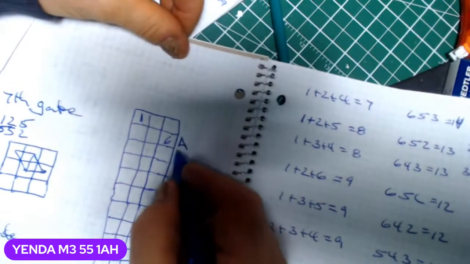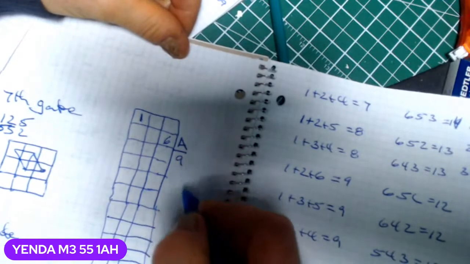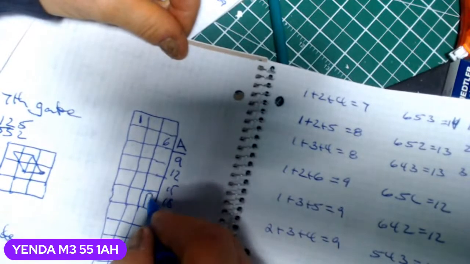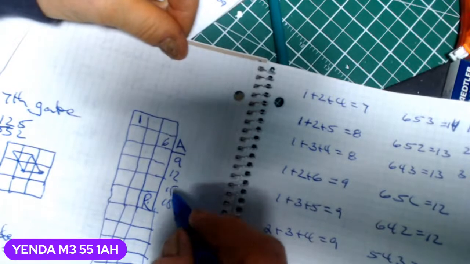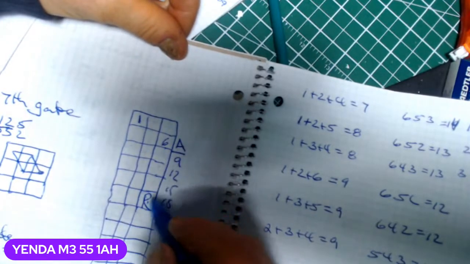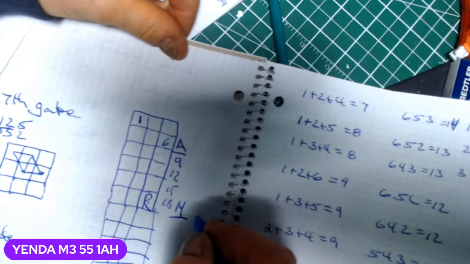I start the alphabet A over here. Here is the 9, 12, 15, 18. In this position used to be the R letter. It's no longer the R letter. A, 1, 4, 7, 10, 13. It has now been replaced with the M letter.